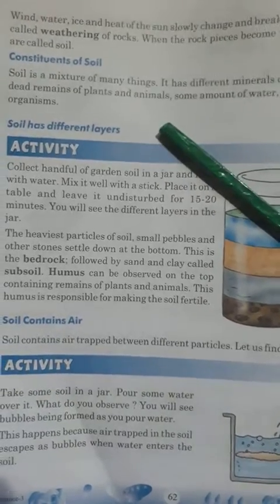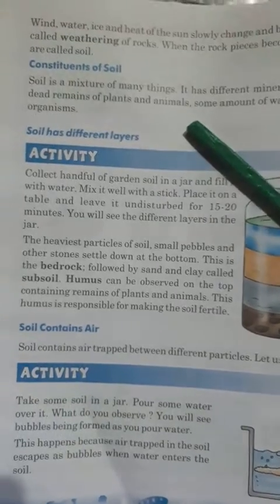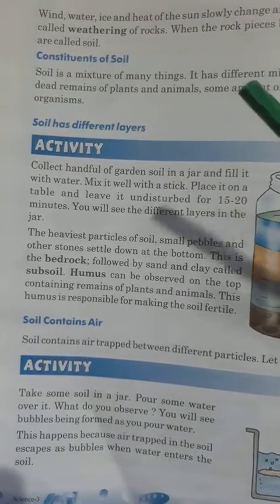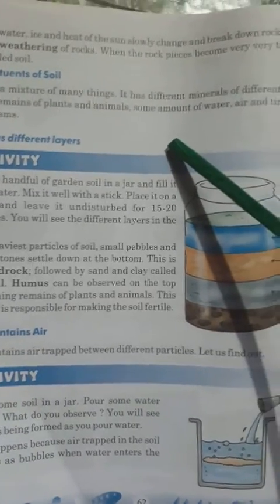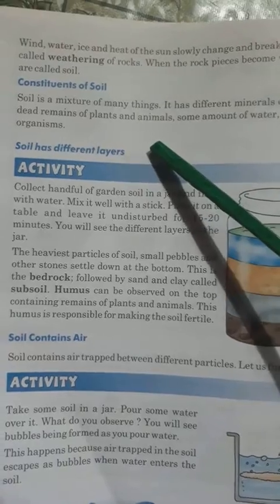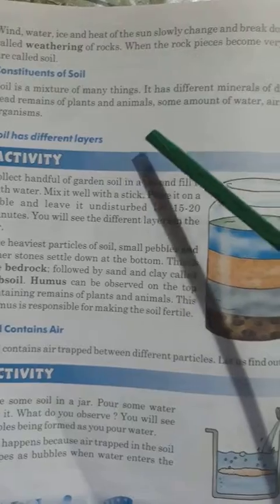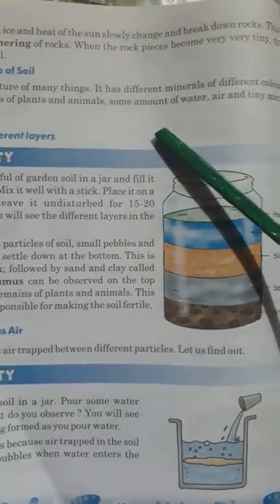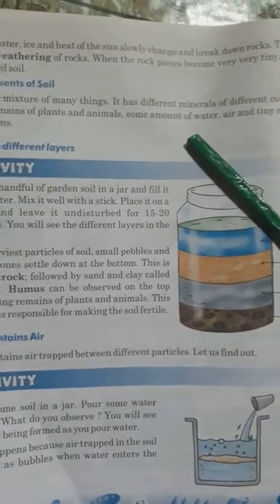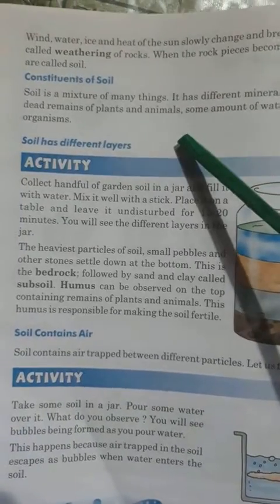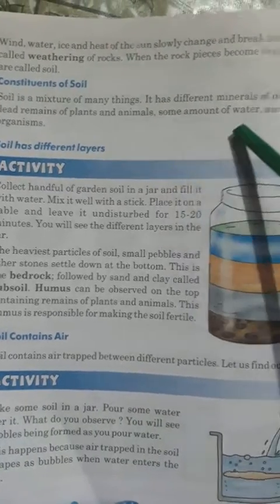Some soil is soft, some is hard, and it has different colors. Some is black, some orange, reddish, and also whitish. Okay, so those are different types of minerals of the soil. Also the dead remains of plants and animals decompose, and some amount of water, air and tiny microorganisms are included in the soil. Because of this, the soil turns into different colors, according to the minerals.